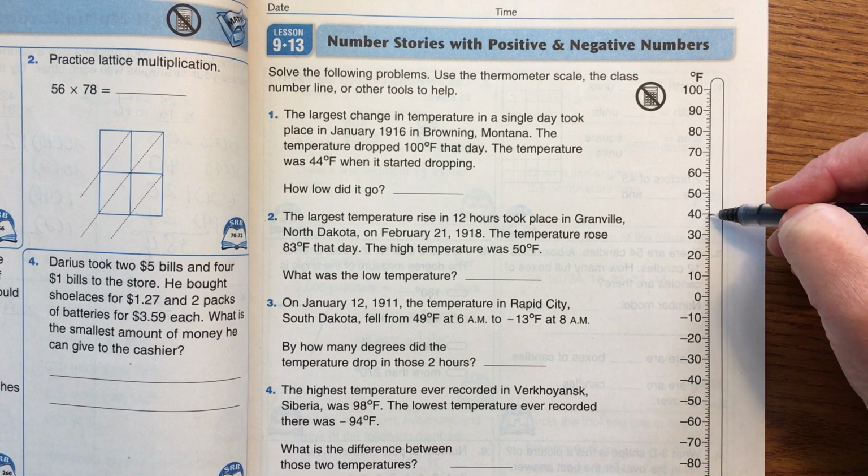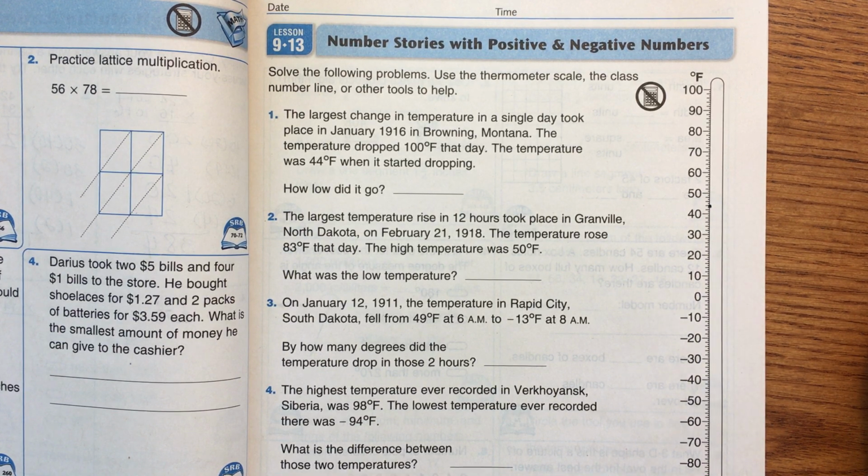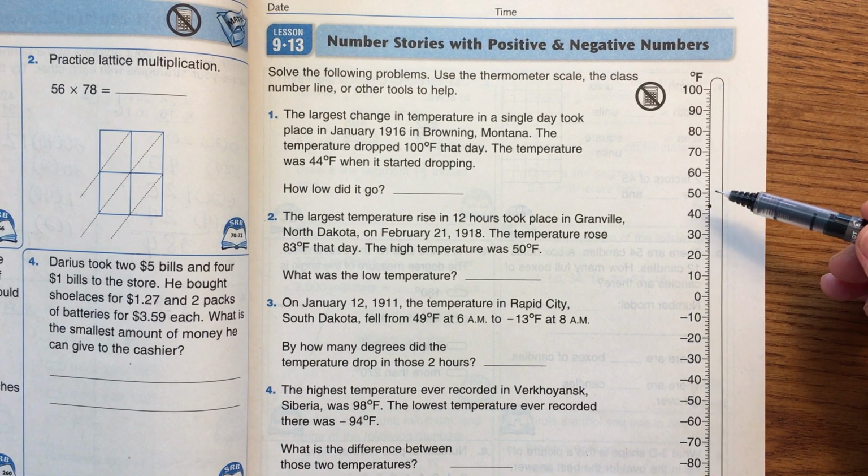Okay, so these are marked off in increments of, let's see, 1, 2, 3, 4, 5, 6. Yes, okay, so the long ones are marked off on the 2 increments. So this is 42, 44 is right there. Okay, so that's where the temperature started. And then we have to go down 100.